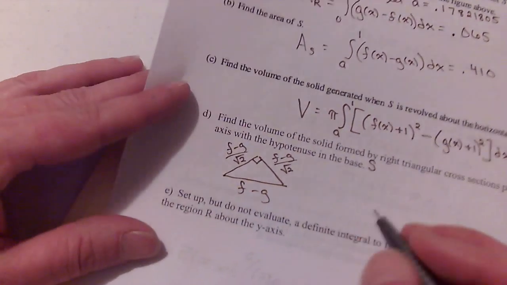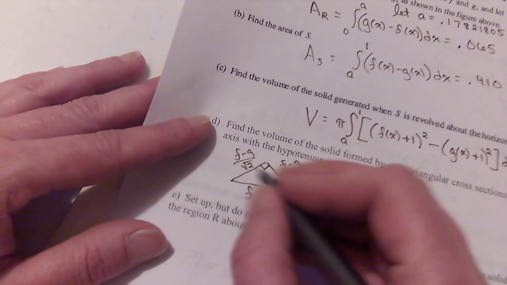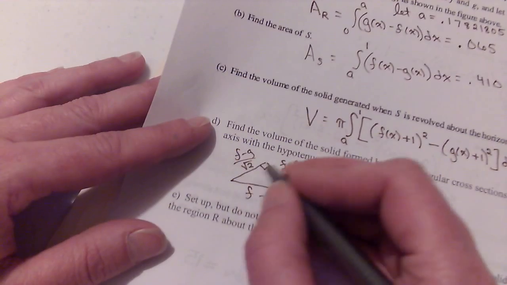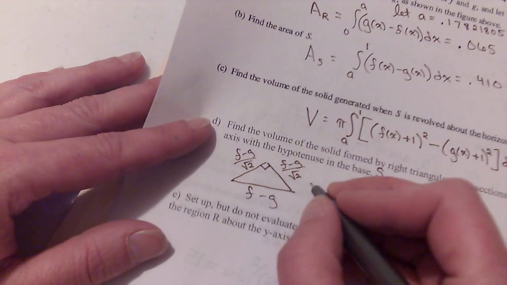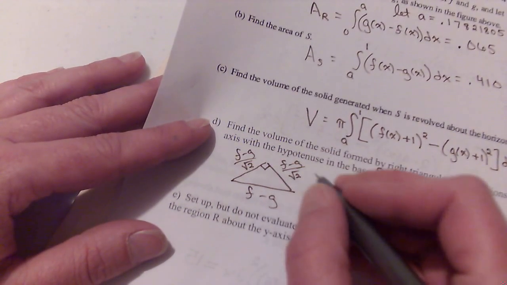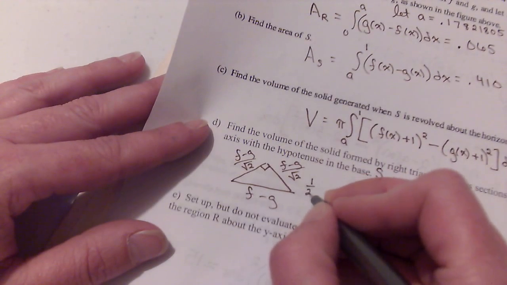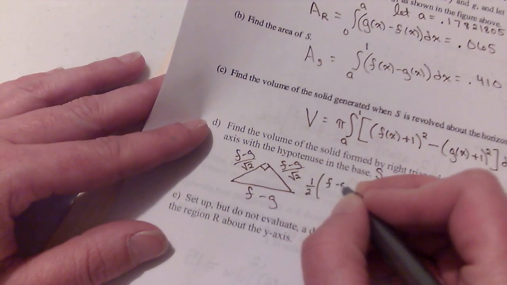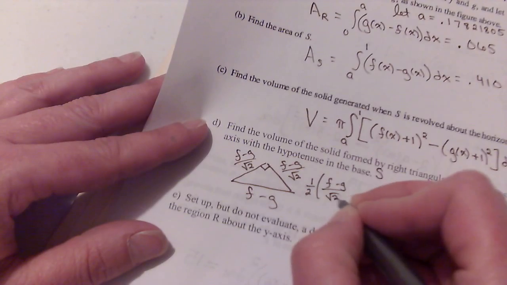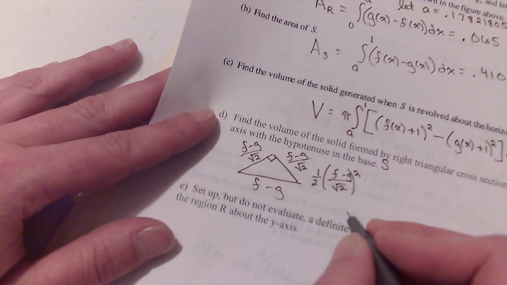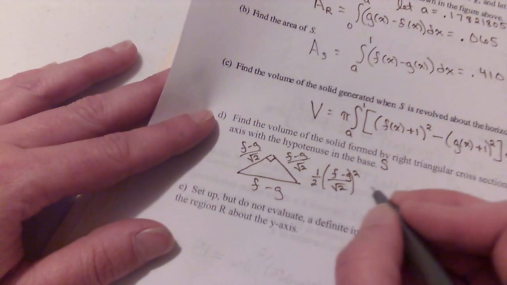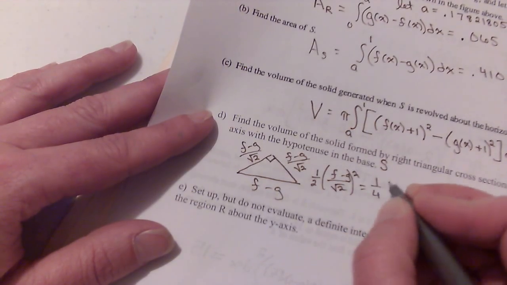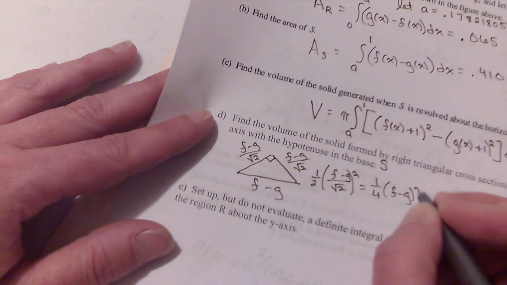So to find the area of that triangle, it'd be 1/2 that side times that side. So 1/2 of f minus g over square root of 2 squared. Well, when I square that, it's just going to give me a 2, so that's 1/4 f minus g squared.